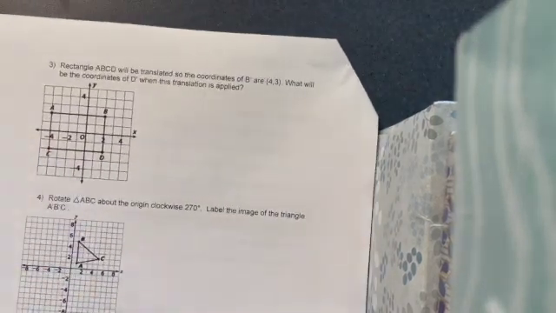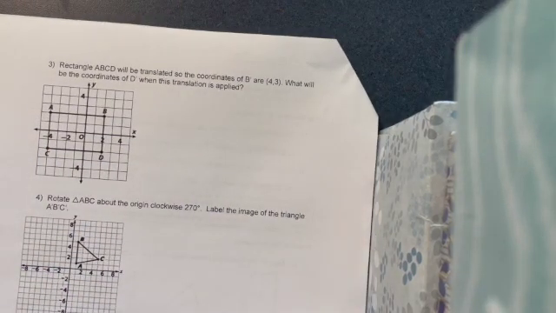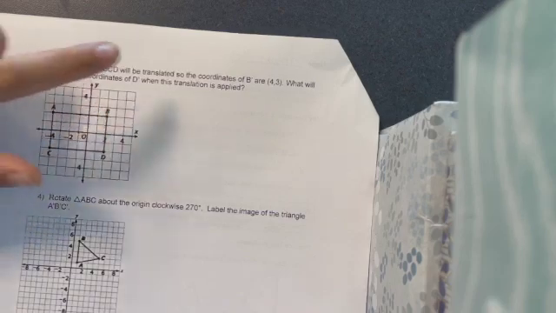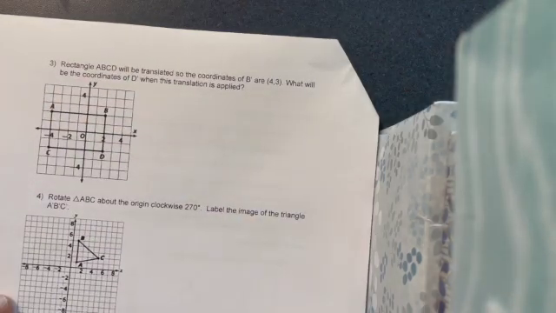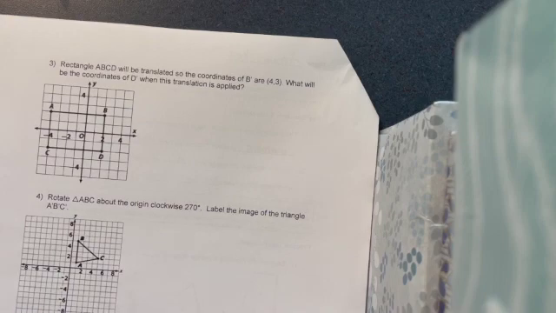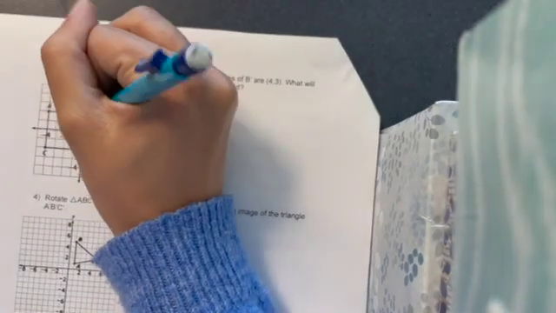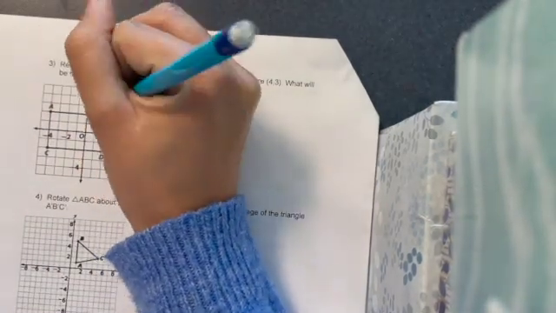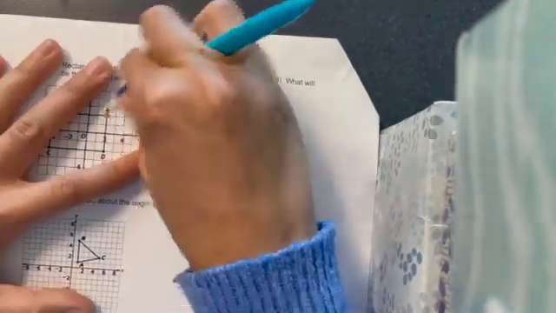All right, moving on to 3. Rectangle ABCD will be translated so the coordinates of B prime are 4, 3. What will the coordinates of D prime be when this translation is applied? So currently this is B. B is the point 2, 2.